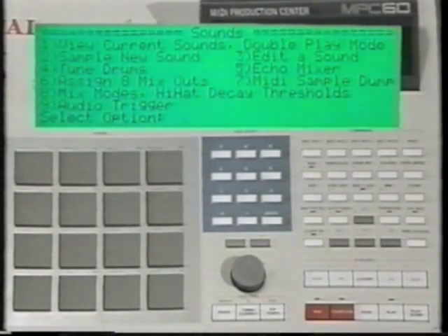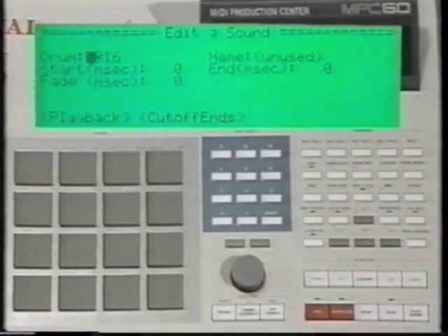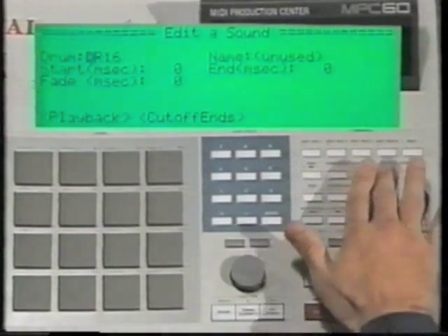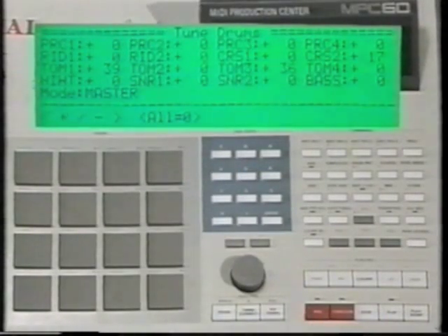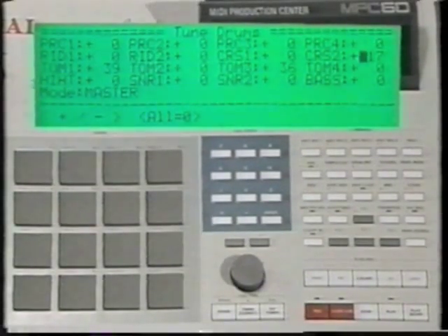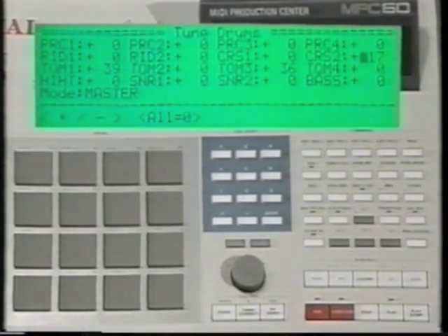The third option in the Sounds menu, Edit a Sound, is used to edit an existing sound in memory. The parameters which may be edited include the start time, the end time, the fade out time, and the 16-character sound name. The fourth option from the Sounds menu, Tune Drums, is used to set the tunings for each of the 32 drums. Press 4 to select this option. To tune a specific drum, move the cursor to that drum's pad, then turn the data control. This will tune the drum either up or down depending on whether the field is set to plus or minus. To change it to minus or back again, press the plus/minus soft key.